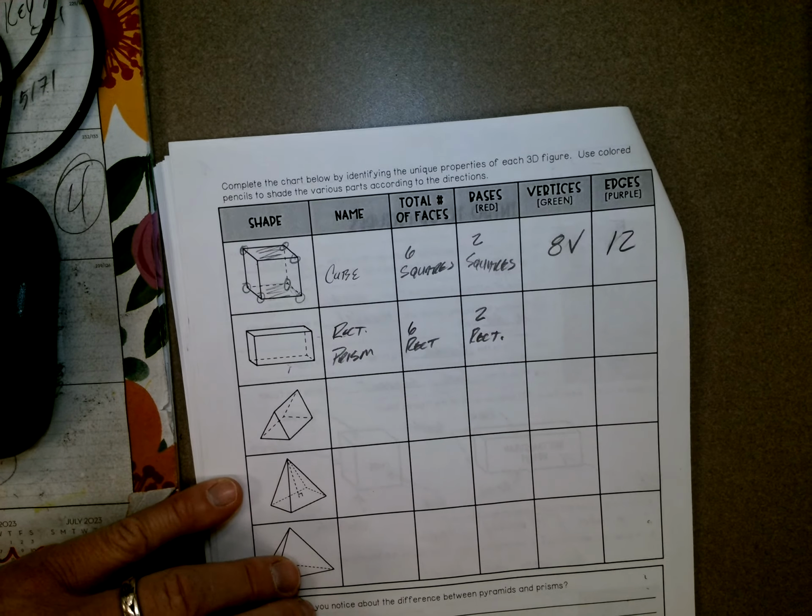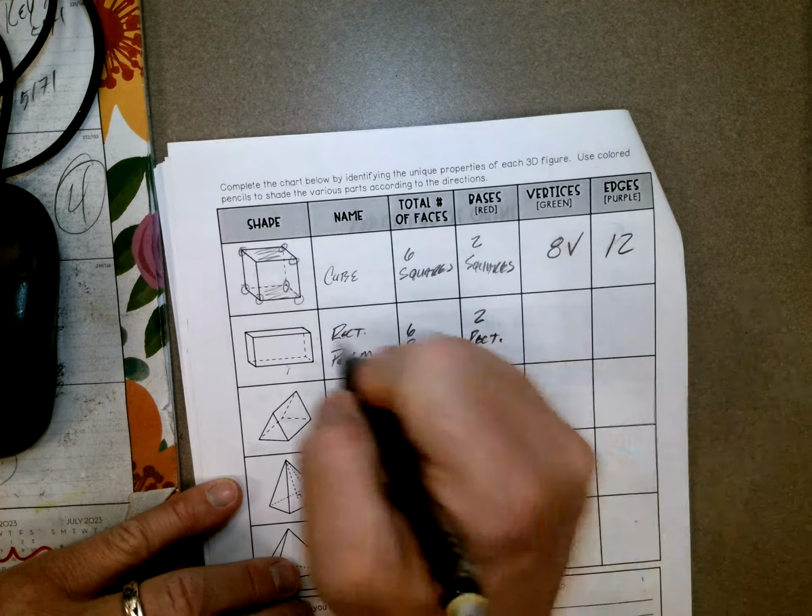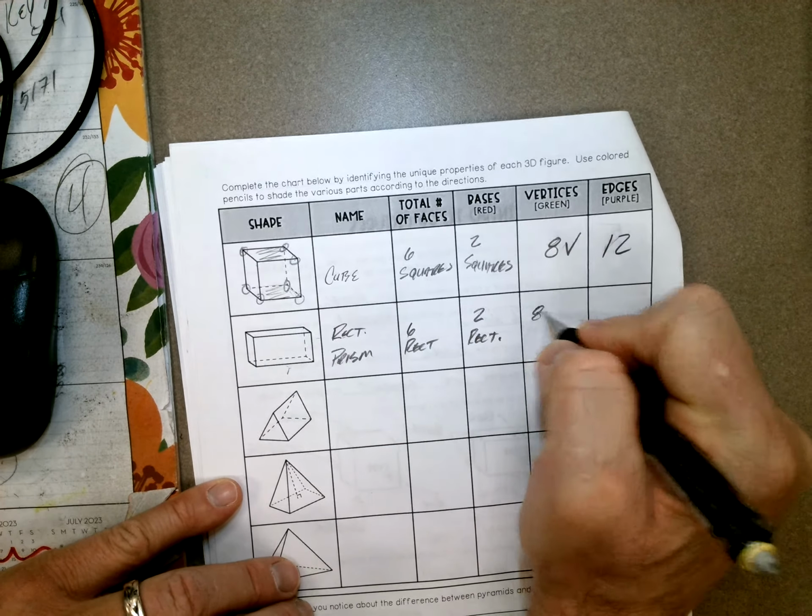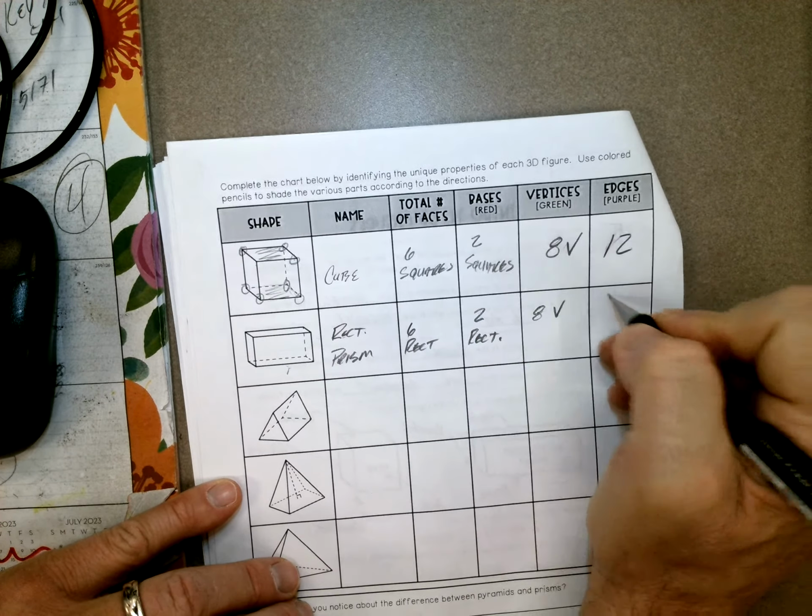All right, and you're going to see something common here with the next 2 answers because they have the same number of vertices, the same number of pivot points or connectors. There's 8 vertices, and there's also 12 edges. And I'll put an E up there too. So if we count it, 1, 2, 3, 4, 5, 6, 7, 8, 9, 10, 11, 12. There it is. All right, let's move on.